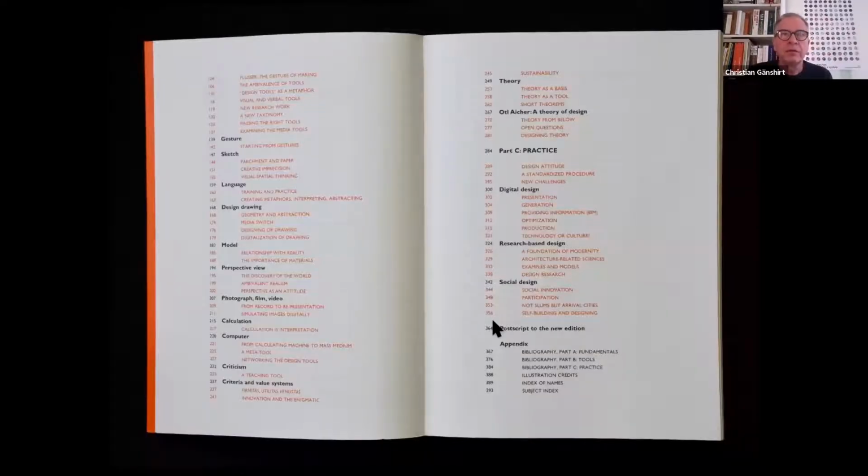So here is the table of contents. These are the tools I'm talking about. The new part is especially part C, where I'm talking about practice and about the question: can we develop design practices and understand design practices that help us to do more sustainable architecture? And also the question of practice is, how do we use these tools? How do we combine these tools together to create a specific design attitude and a specific design practice?